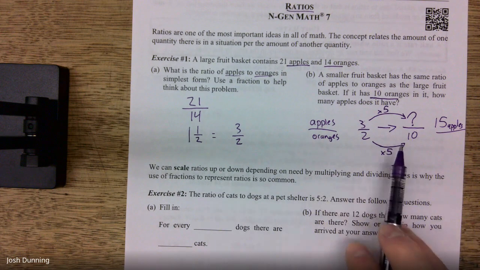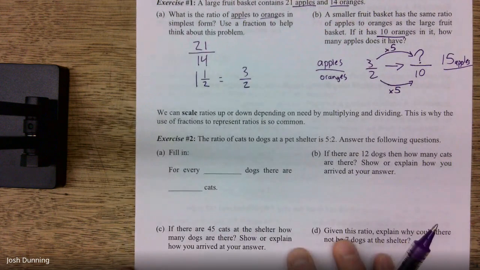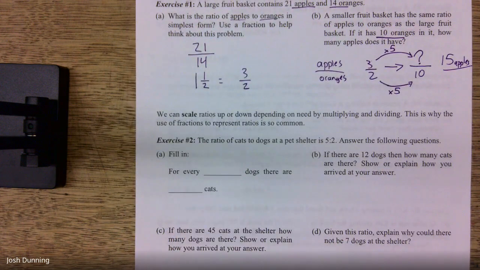And then it talks about what we just did here. We can scale ratios up or down depending on need by multiplying and dividing. This is why the use of fractions to represent ratios is so common.